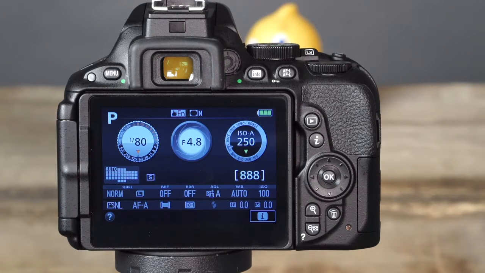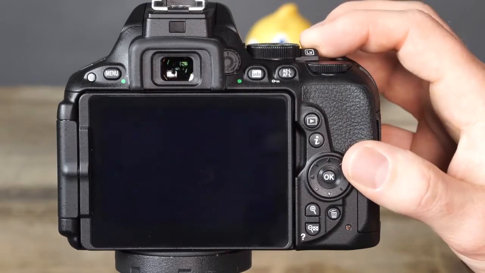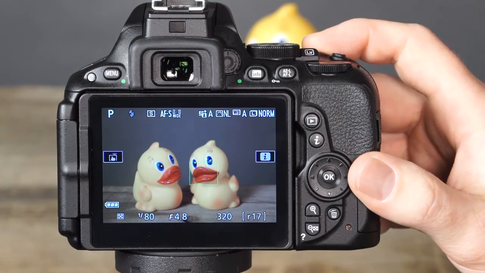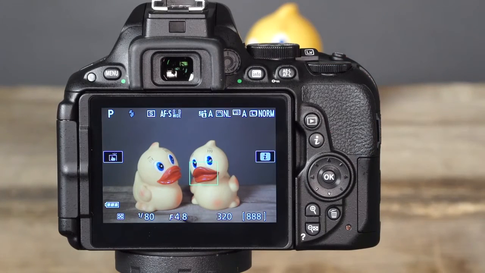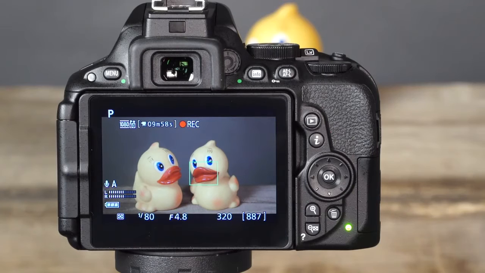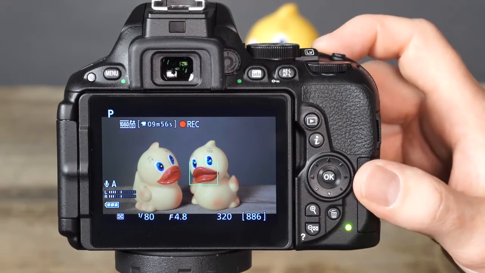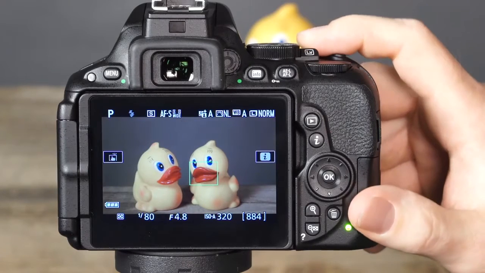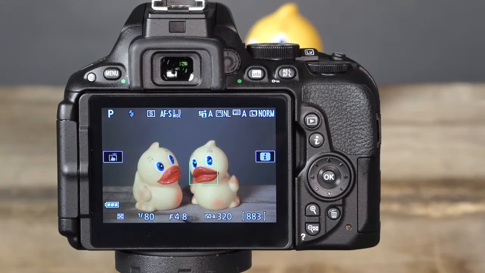Recording movies with your D5500 is easy. To use the camera's movie mode, rotate the live view switch. Before recording, focus using the methods that we've discussed for live view. Press the movie recording button to start recording. To refocus during movie recording, press the shutter button halfway. Press the movie recording button again to stop recording. Your movie files will be saved as MOV files.